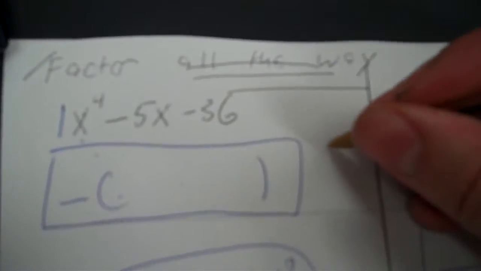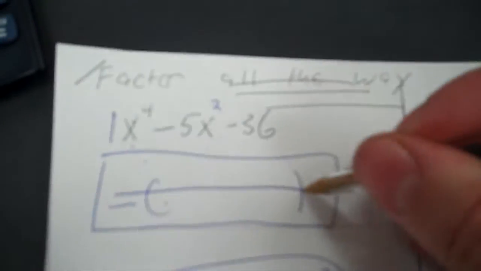Okay, so the GCF, do I have a negative in front? I don't. Do I have x on everything? By the way, that needs to be to the second power. Okay, just put a second power there. Okay, do you have x on everything? No, you don't. And then you got 1, 5, and 36. So basically, you know there's not a GCF.